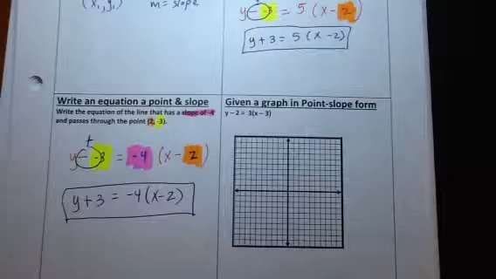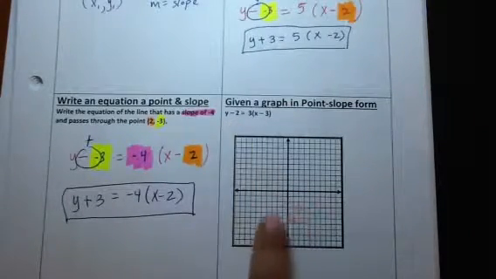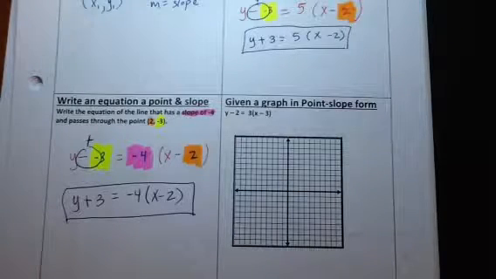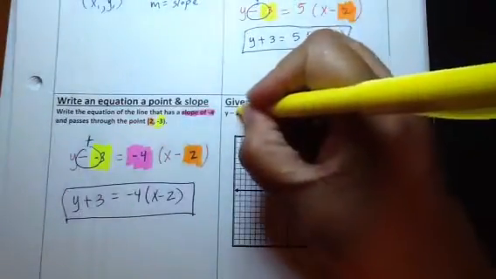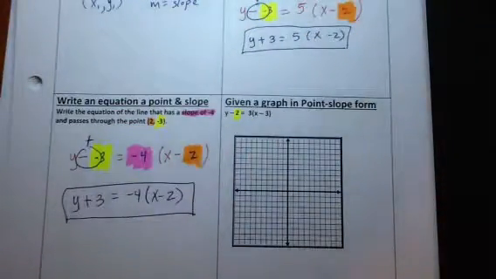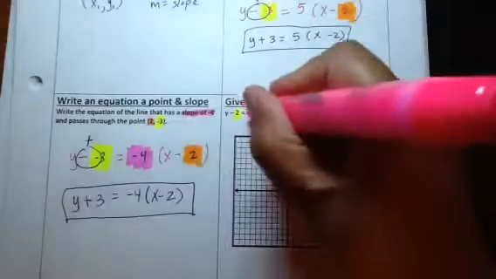Alright, so this time we're given an equation, and we're going to want to graph it from point slope form. From here, there's a couple things that you should know. So here's our y. Here's our slope.